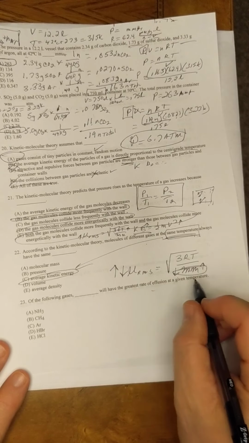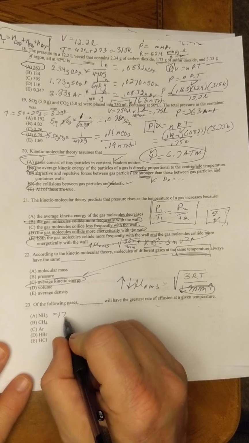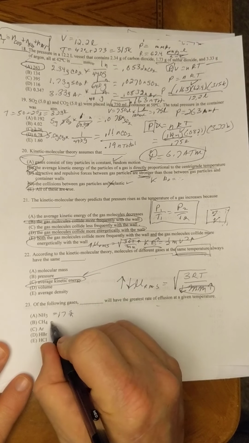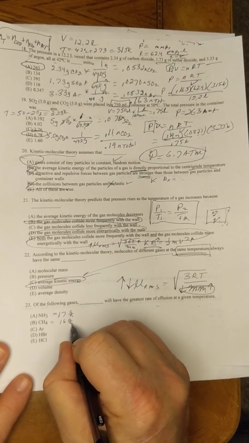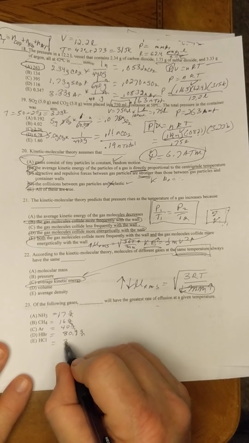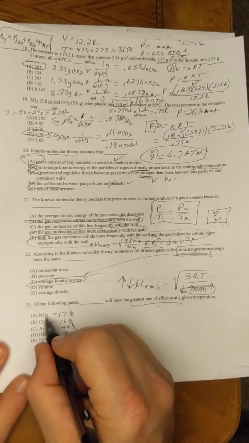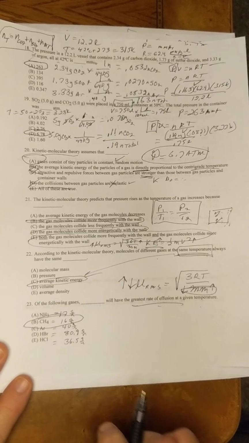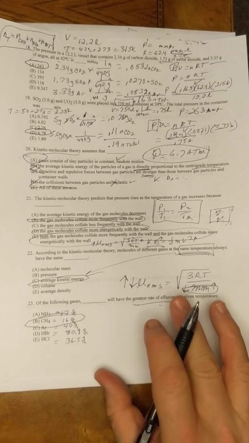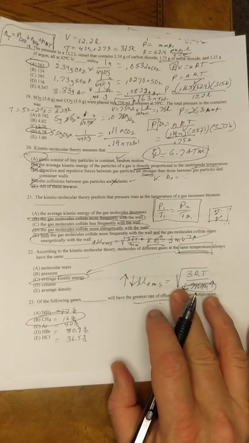So if I just go down and do the molar masses, ammonia is 17 grams per mole, methane 16 grams per mole, argon is 40 grams per mole, HBr is like 80.1 or 80.9 grams per mole, and HCl is 36.5 grams per mole. So the greatest rate of diffusion would be the lightest, CH4. Easy question, okay?